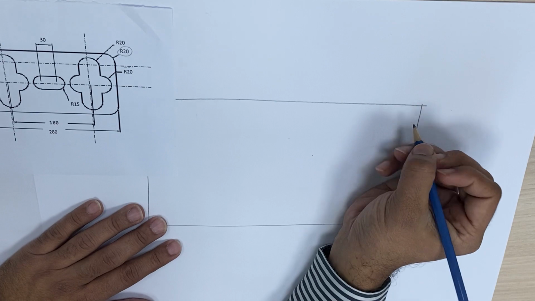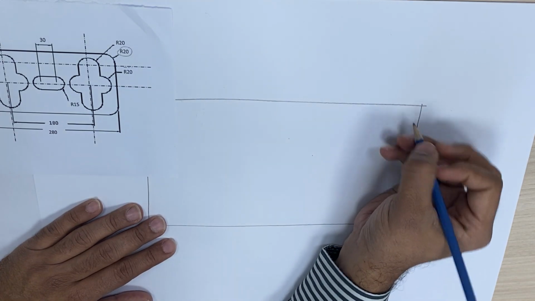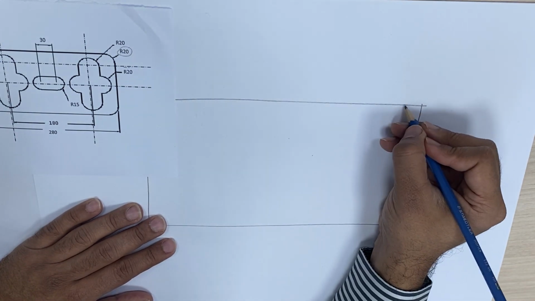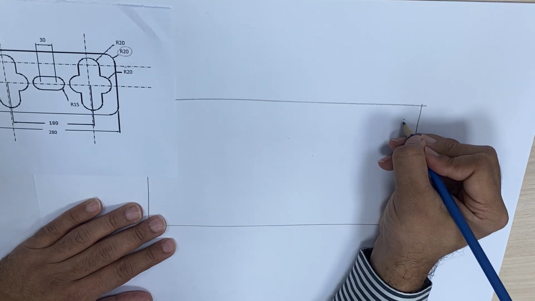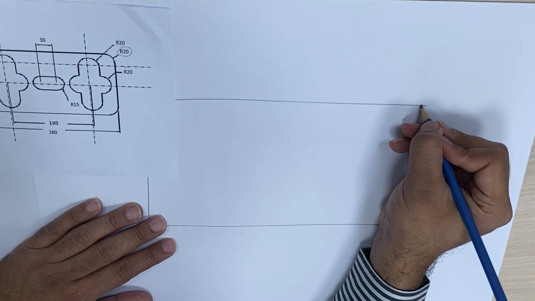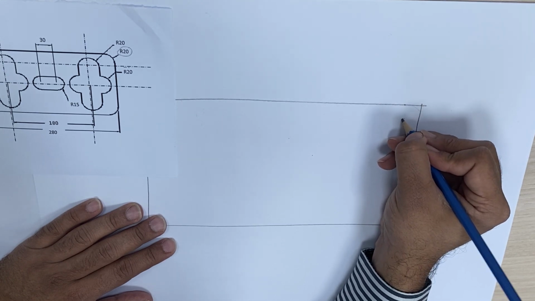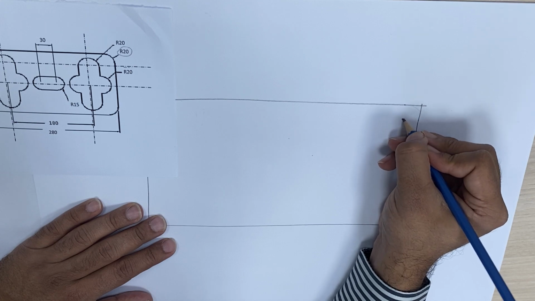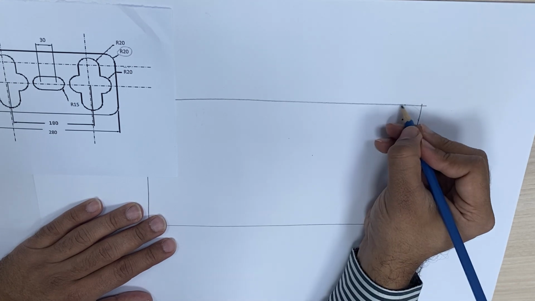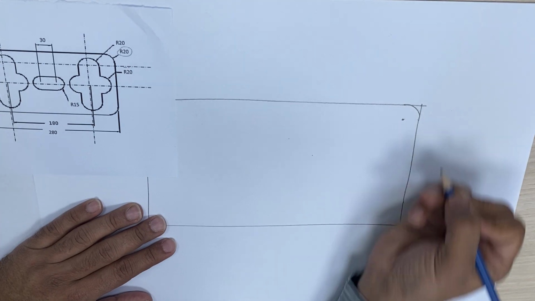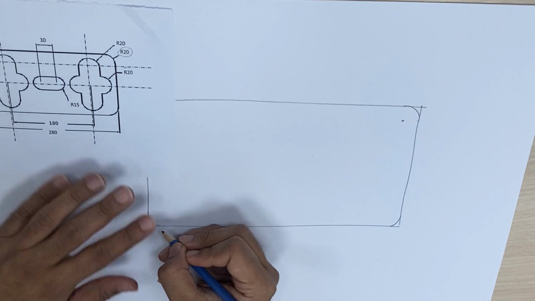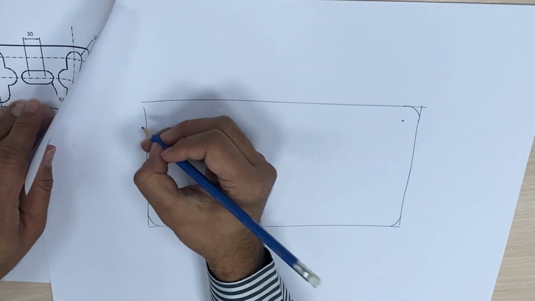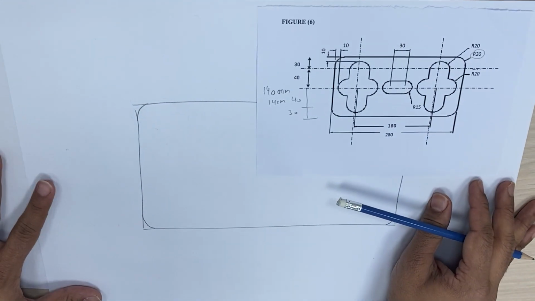Now you have to draw this arc. When the radius of this arc is 20, where is the center of this arc? Somewhere here. To determine the center, you have to measure 2 centimeter, then 2 centimeter from here and here. Determine this point and put this arc by opening a compass like this. Same concept here, here, and here. Once you draw this, your life is easy.